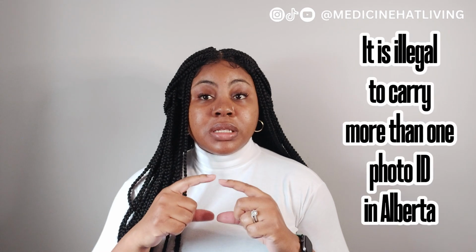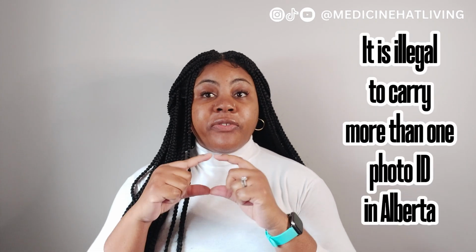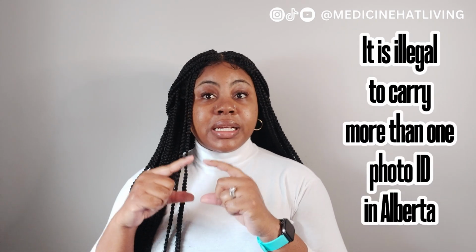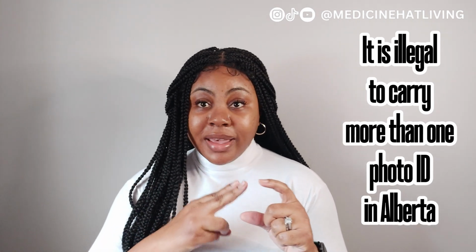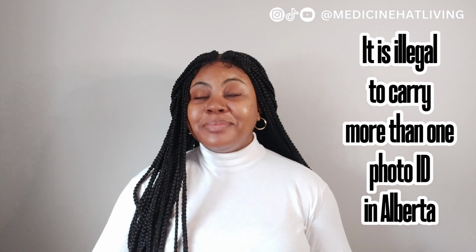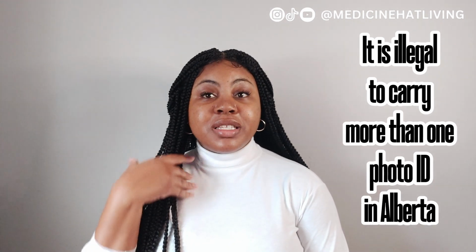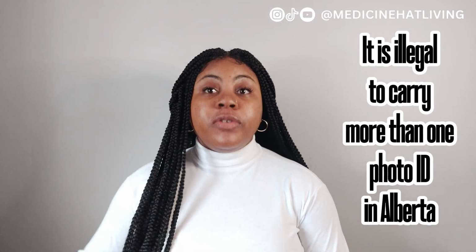They told us that once you get that first driver's license, the class 7 physical card, you're going to have to destroy that Alberta ID. So apparently it's an offense to have more than one Alberta photo ID. So every time you get a physical card, they basically tell you that you're going to have to cut or destroy the previous one. So he had his class 7.